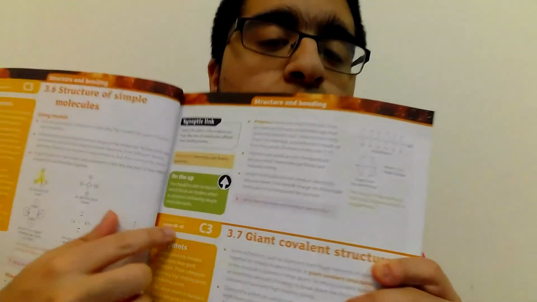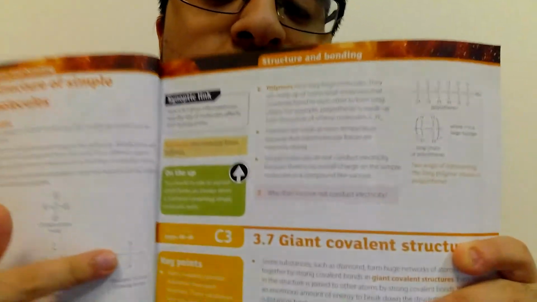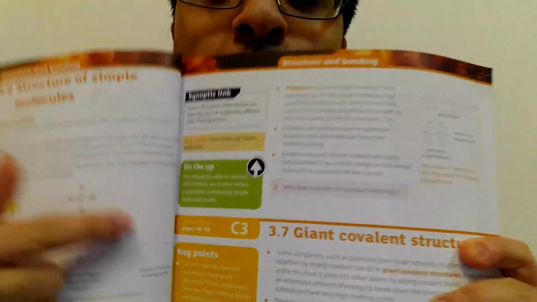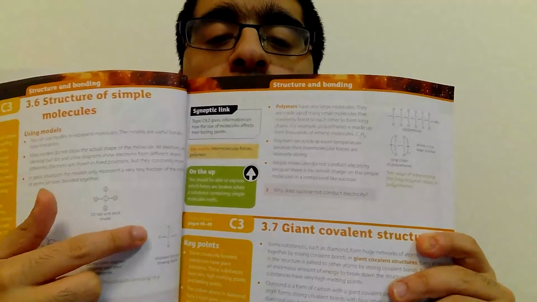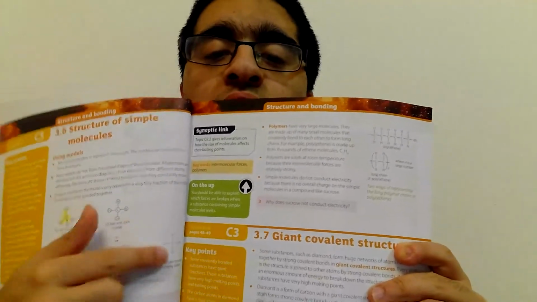So, displayed formula showing bonds. We're going to learn more about displayed formula in chapter 9 or chapter 10 or something like that, in the organic chemistry part of the GCSE chemistry course. But for now, just know that a displayed formula is like this, where you have lines. All of these diagrams are different representations of methane. So CH4, which is methane.